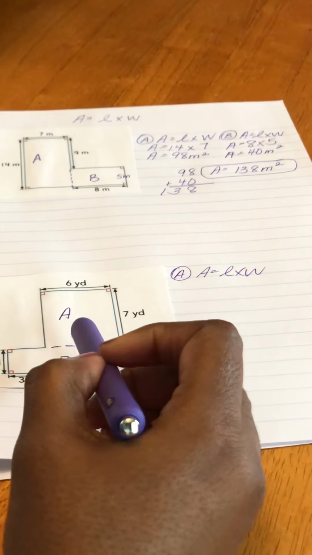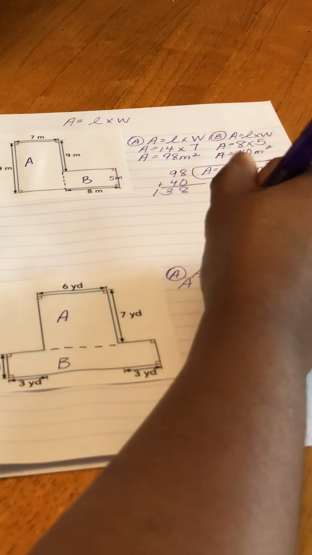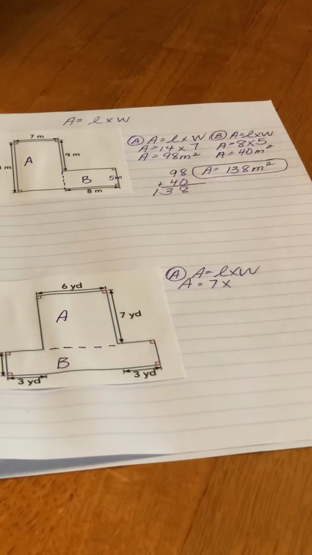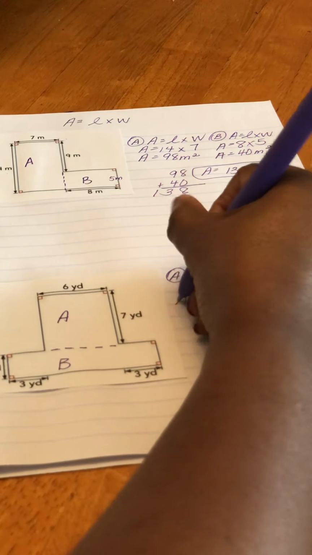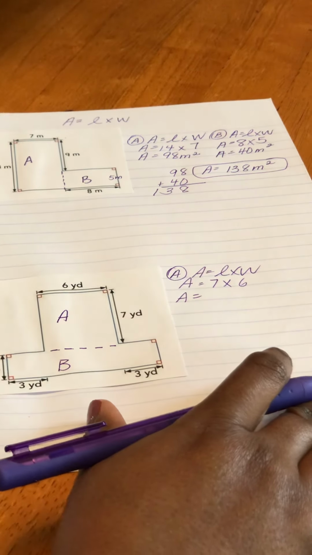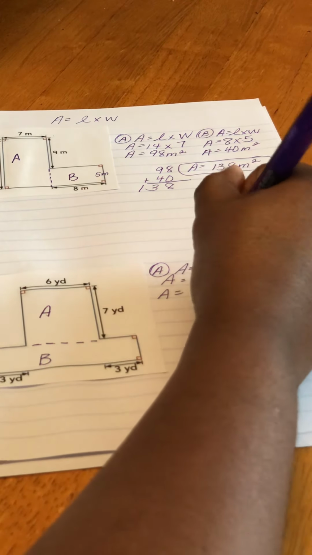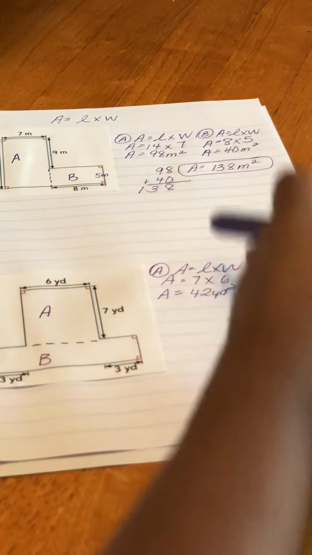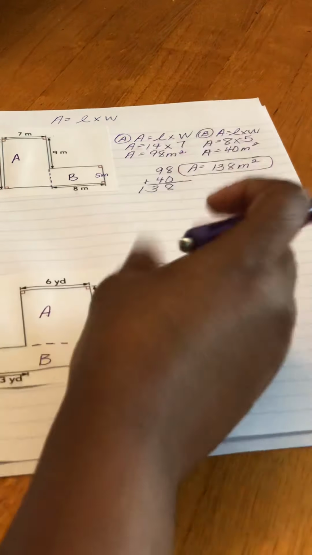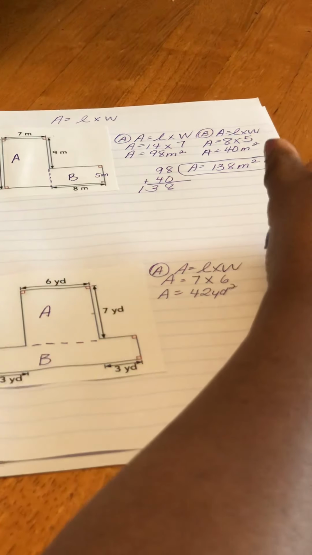All right, what's the length on A, the longer side? It's 7 yards. Okay. And what's the width? It's 6 yards. Right, it says it right there. So what's the area for A? The area is 42 square yards. Yes, 42 square yards. Notice I'm remembering to put my square symbol in each one because we are still finding the area, therefore you have to have the correct label.